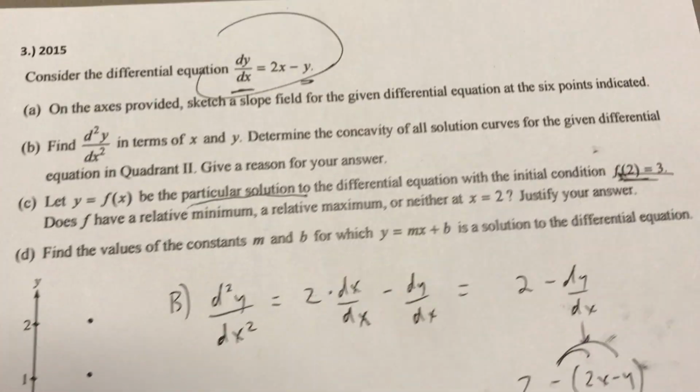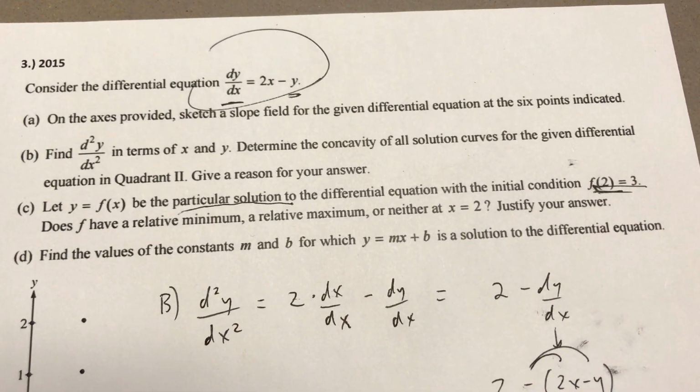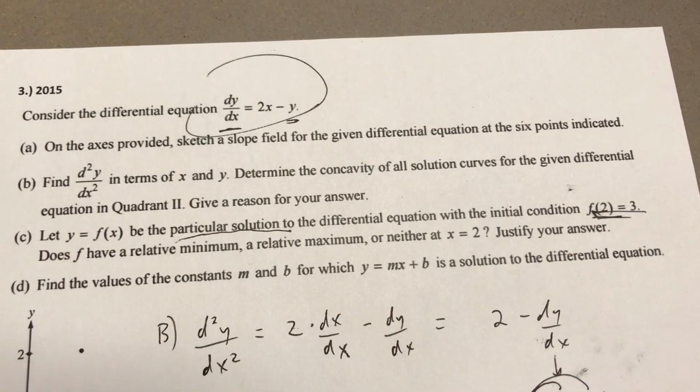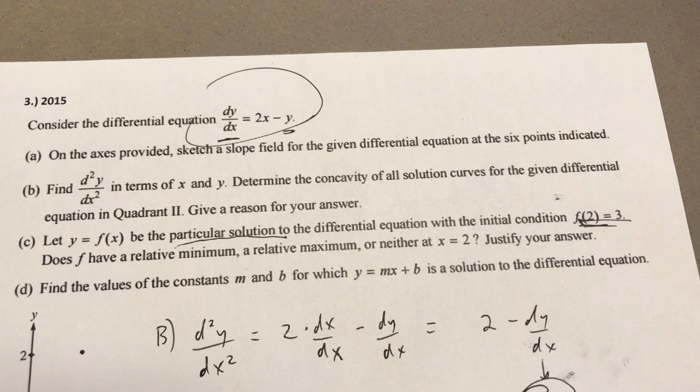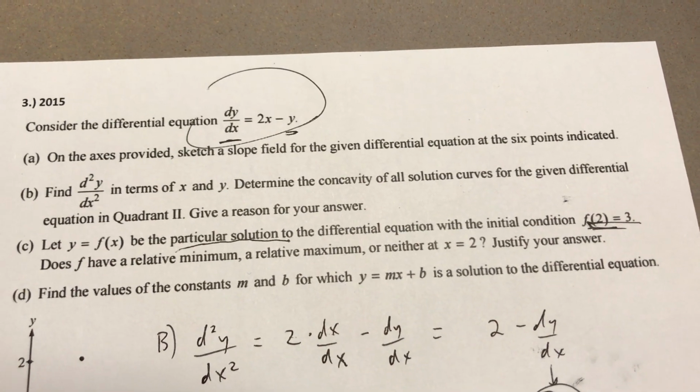But come back here and look. They're looking at the point where x is equal to 2. So we do know that. And actually, we know the functional value is 3 there. So we know it's going through the point 2, 3. We just can't really test above or below.